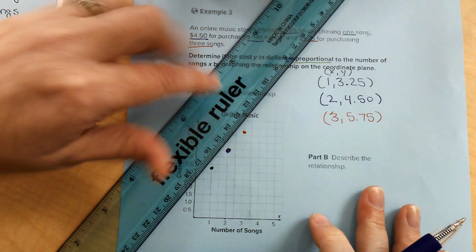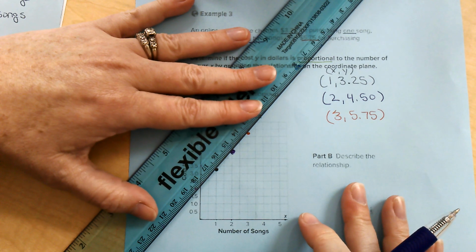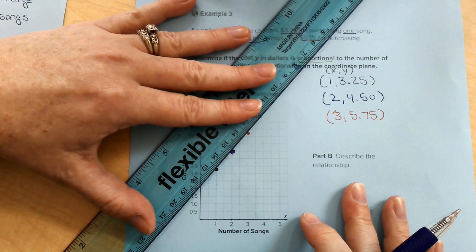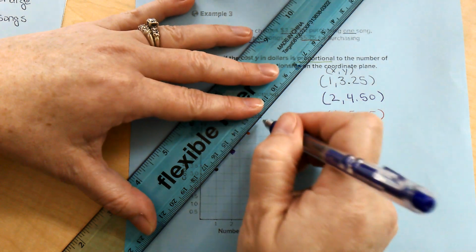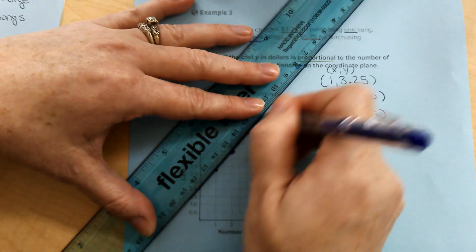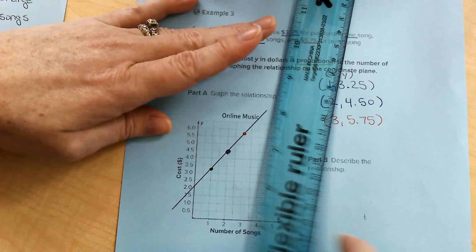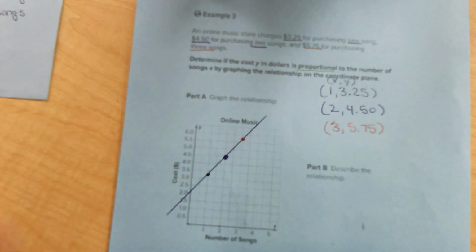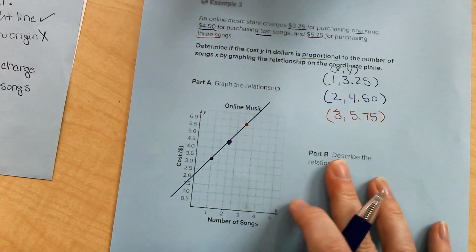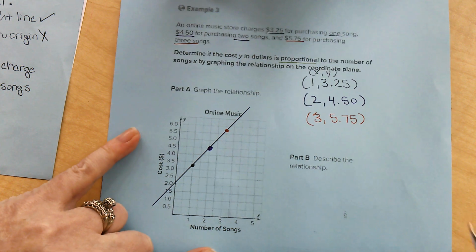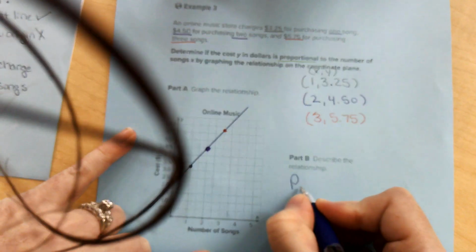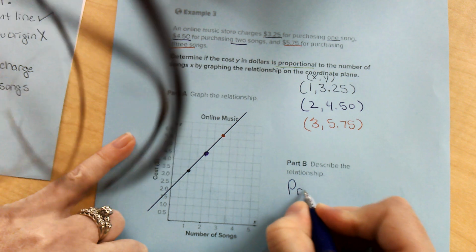Now we're going to take our straight edge, ruler, piece of paper, whatever you have. We're going to draw a straight line. Now describe the relationship. All right, so we've done that. So we're going to first see if it's proportional.